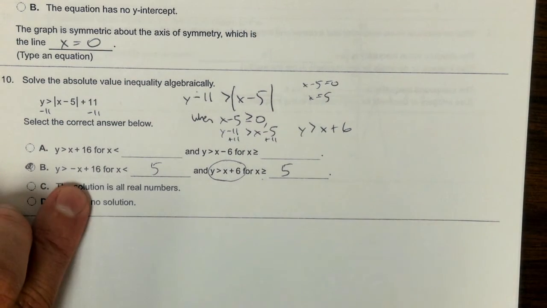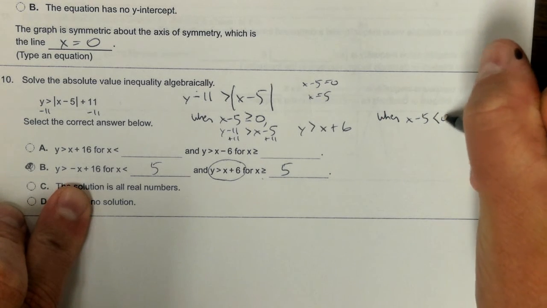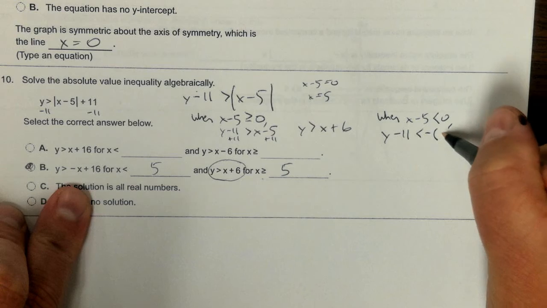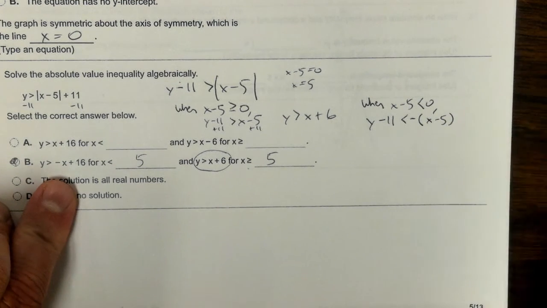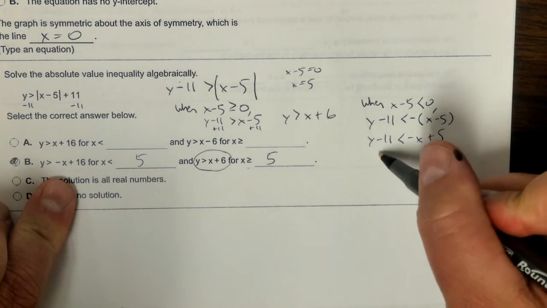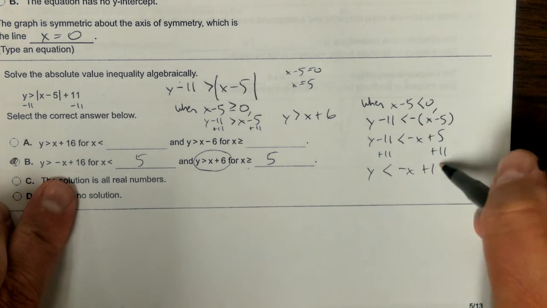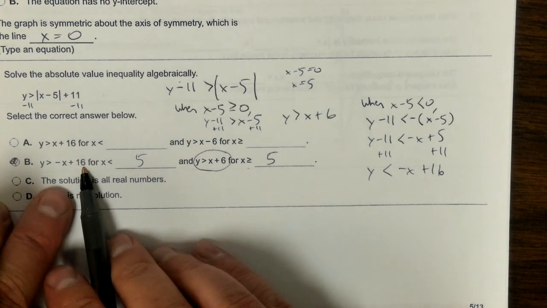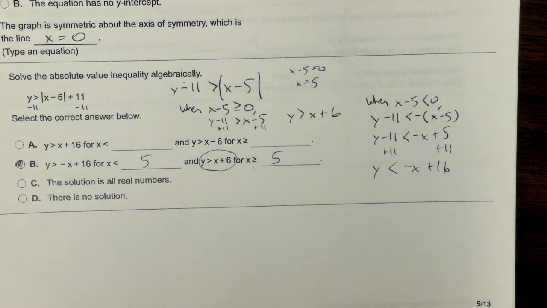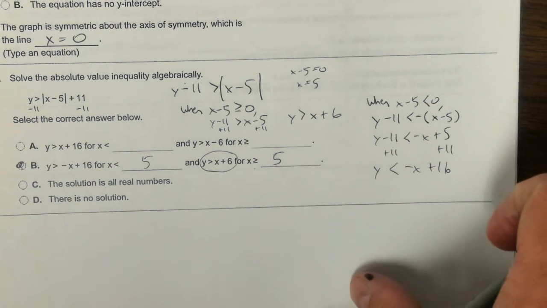So I need to get the other equation as well. I'm going to say when x minus 5 is less than 0, y minus 11 is greater than negative parentheses x minus 5. So we go y minus 11 greater than negative x plus 5. Then we add 11, and we get y greater than negative x plus 16, which is the exact same thing as that. So basically, you need to fill in the 5 and the 5 and choose the correct equations. Okay, that's number 10.